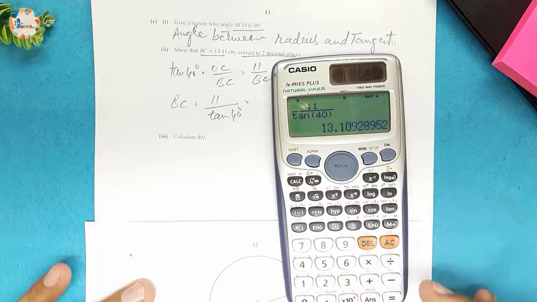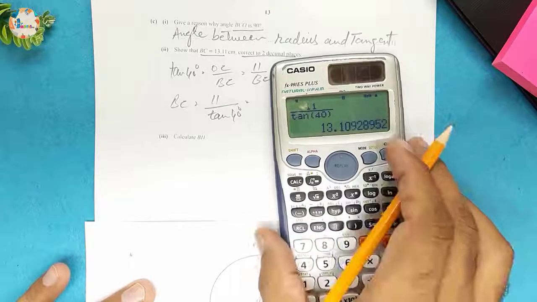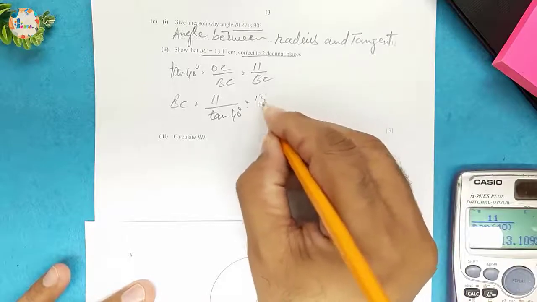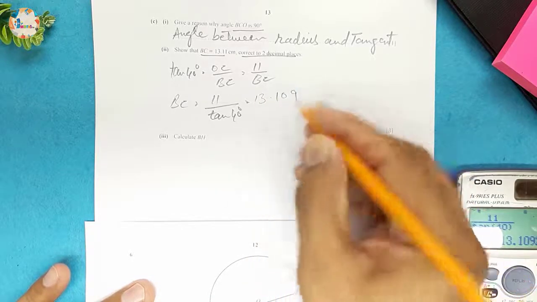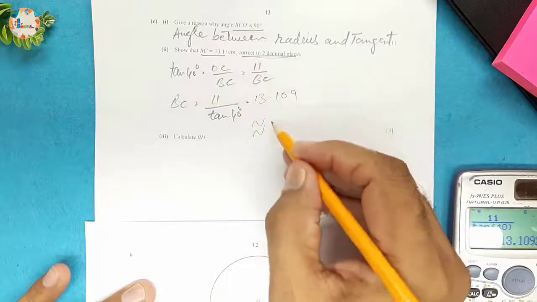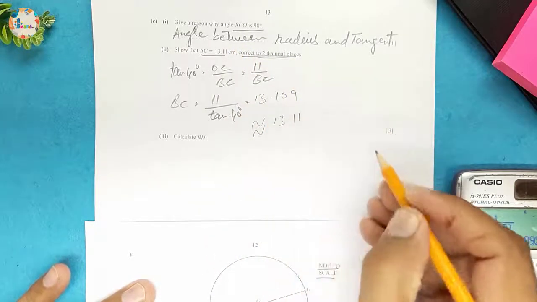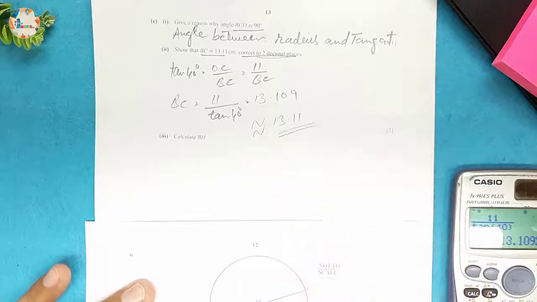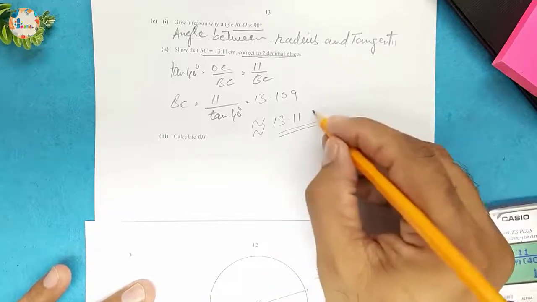This will be equal to 13.109, and we have to provide the answer to 2 decimal places. So 13.11 will be the answer basically. This will be in centimeters.